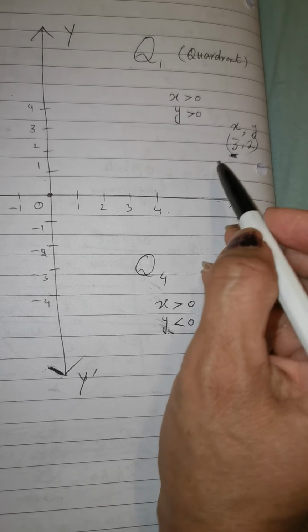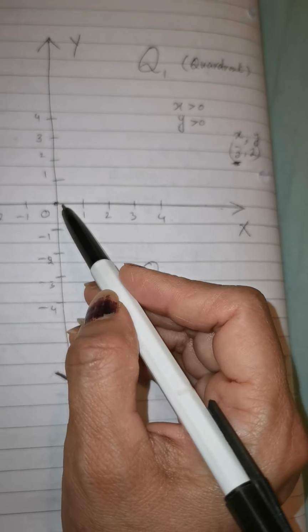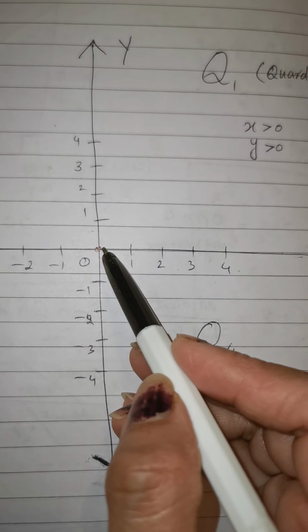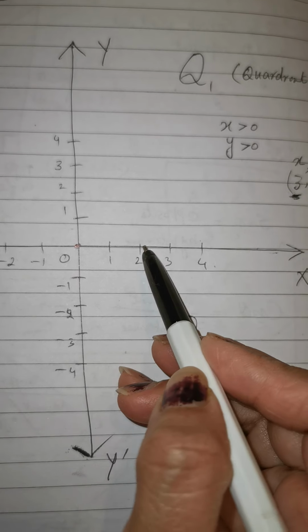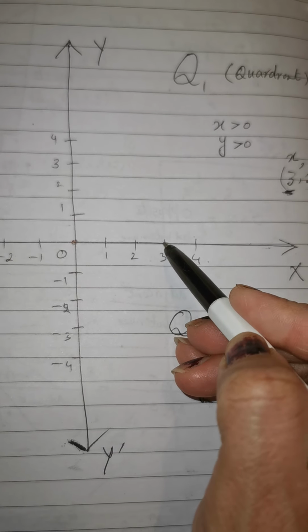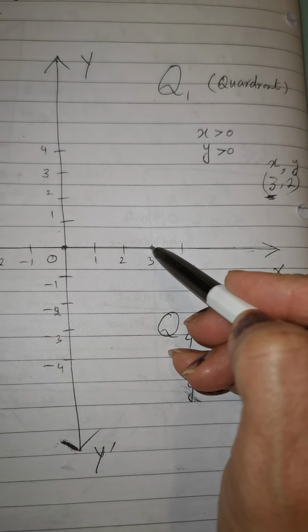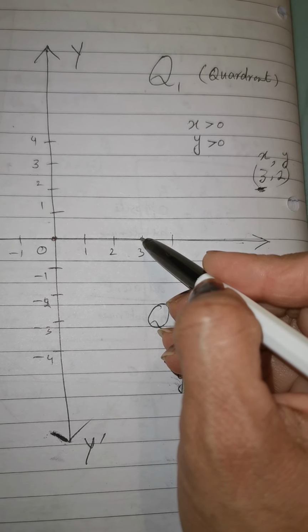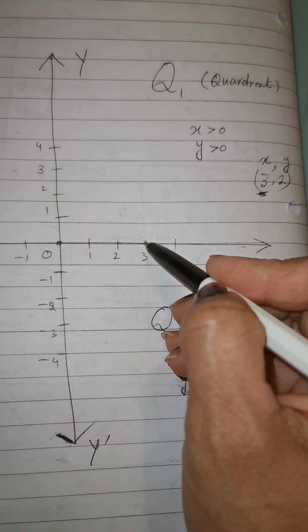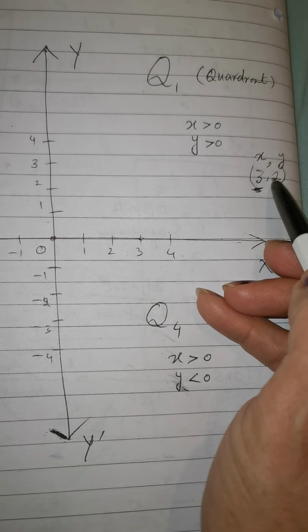It shows 3. So from 0 I will start walking, right? And I will take step 1, step 2, step 3. So this represents the point along the x-axis. It has 3 steps. Now along the y-axis we have 2 steps.